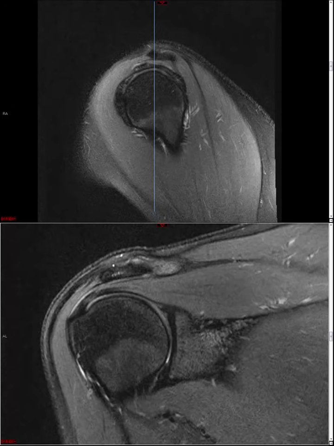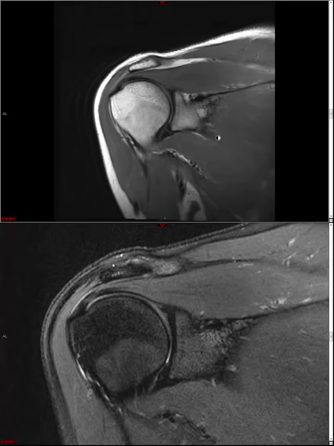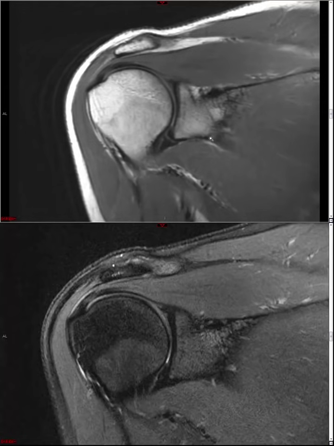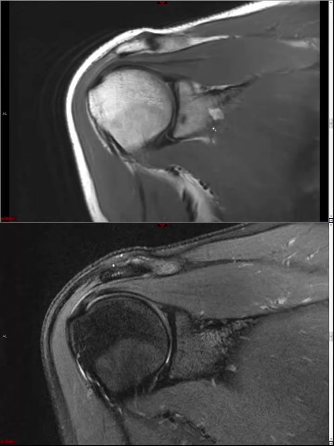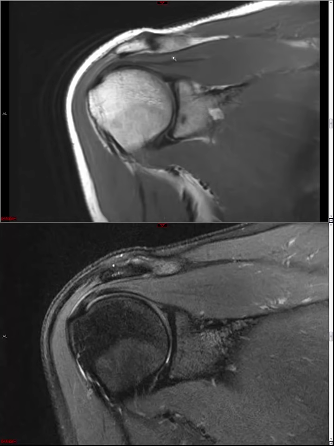In the setting of a full thickness cuff tear, you should also try to ascertain how much fatty atrophy you see in the respective muscle belly, because this would give some indication as to the chronicity of the tear. So what I like to do for that is look on a non-fat saturated sequence such as this coronal PD and ask yourself, is there increased fatty marbling within the muscle? Obviously this is a normal supraspinatus muscle here.